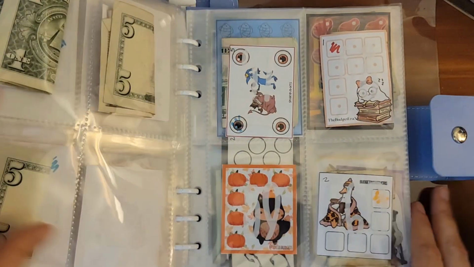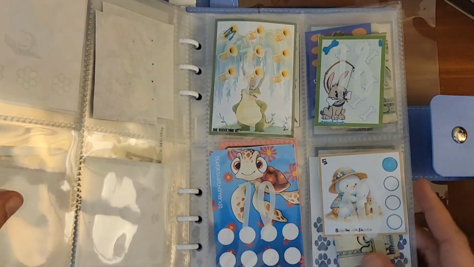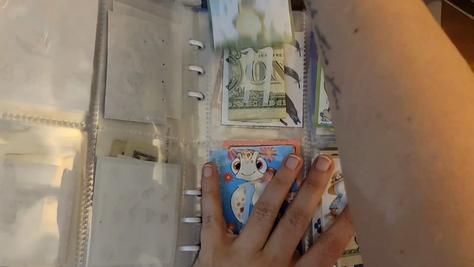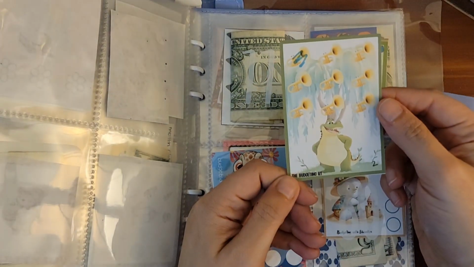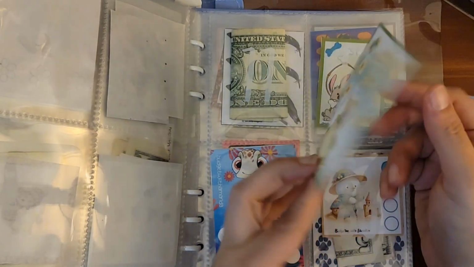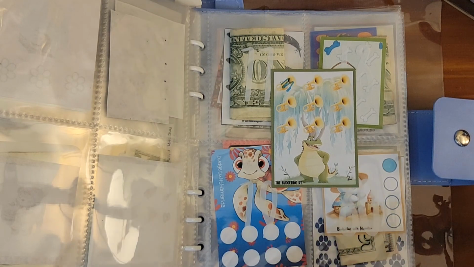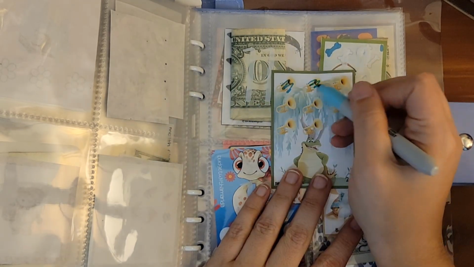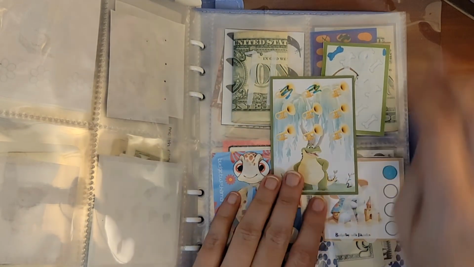77. Ooh, that's a new one, I believe. Nope, we've done that one before. I love this one. Okay, this is from the Budgeting RT. My cute little crocodile with his little trumpet. So $2.